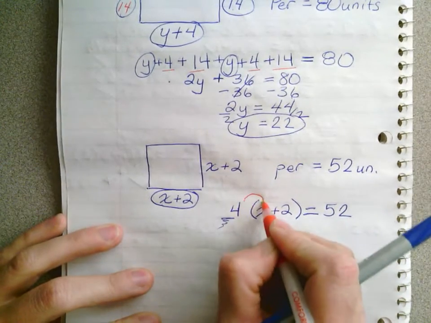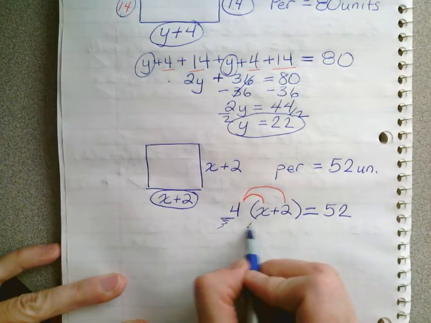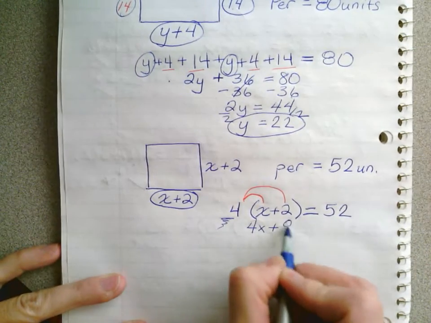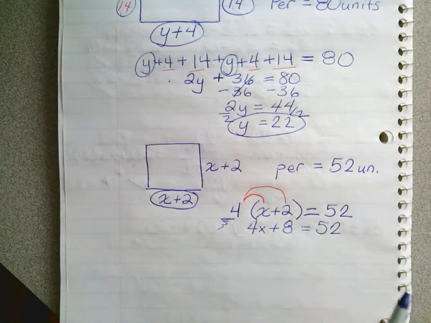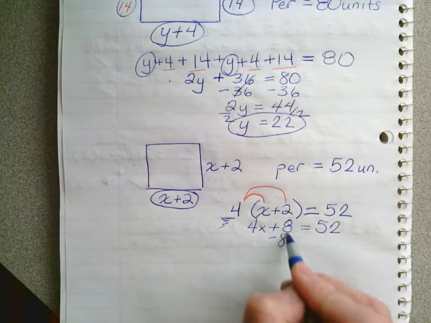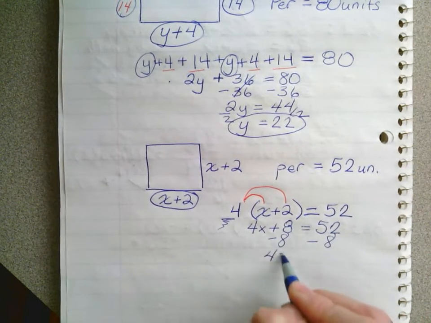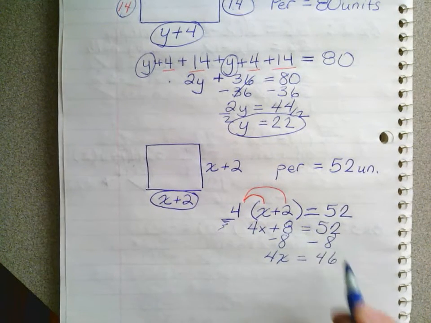Almost done. Multiply the 4 by both pieces in the parentheses. You end up with 4x plus 8 being equal to 52. By subtracting 8 from both sides, you get 4x equaling, is it 46?